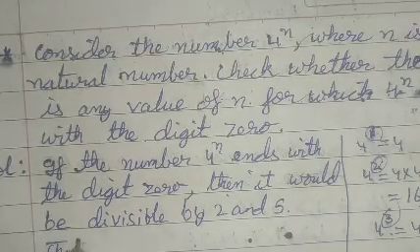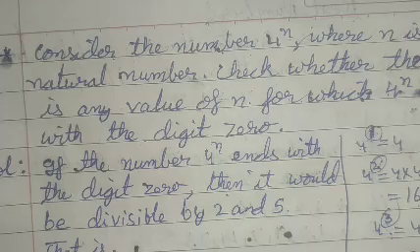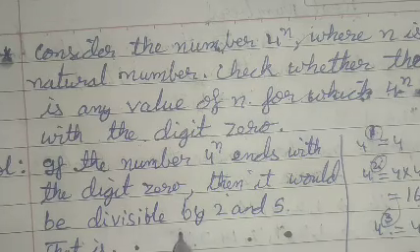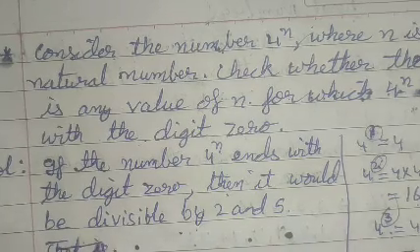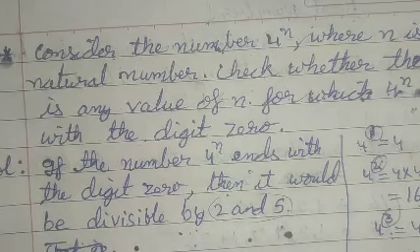That is, the prime factorization will contain 2 and 5.